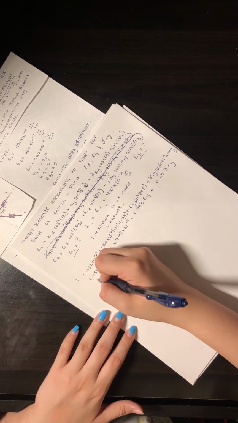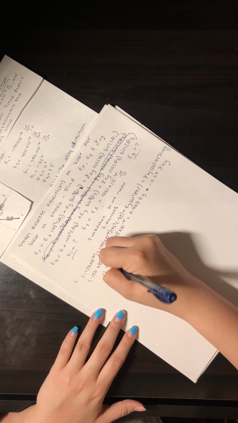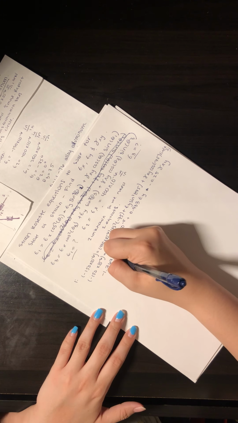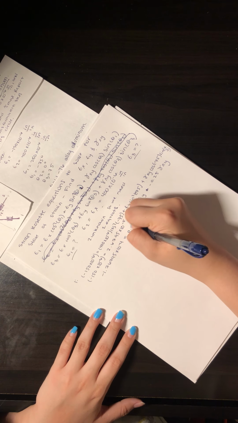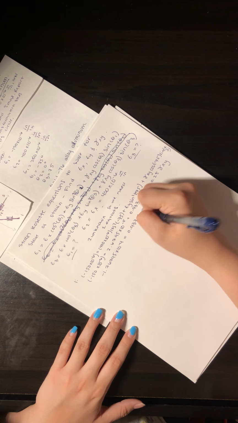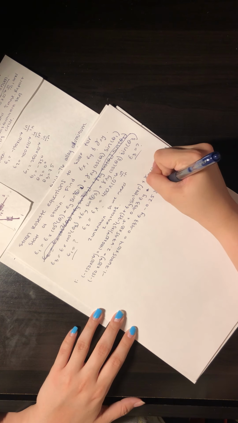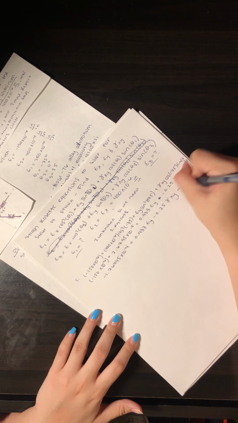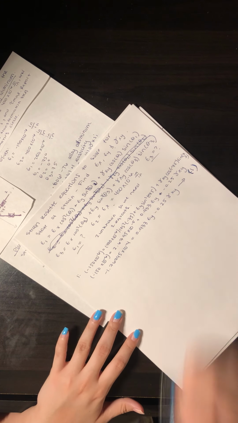Simplifying a little bit further, we have negative 1.76795 times 10 to the negative 4 is equal to 0.933 epsilon y minus 0.25 gamma xy. So we're going to remember this as our first equation.